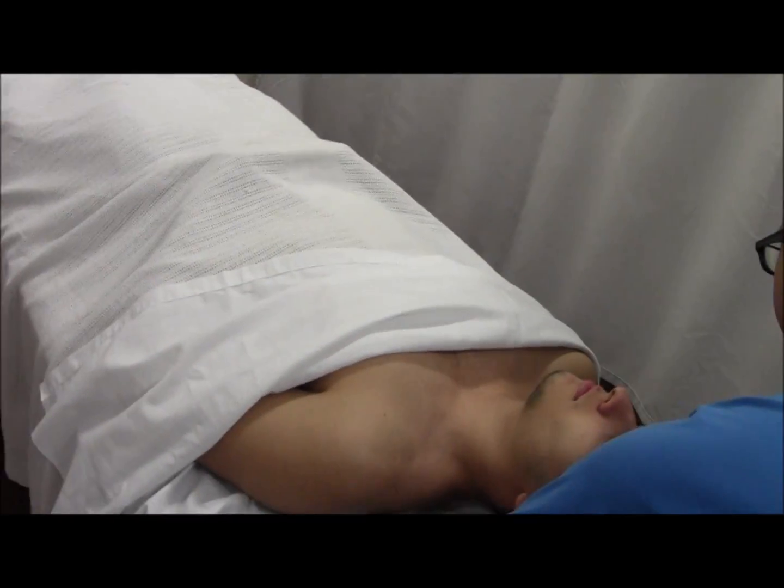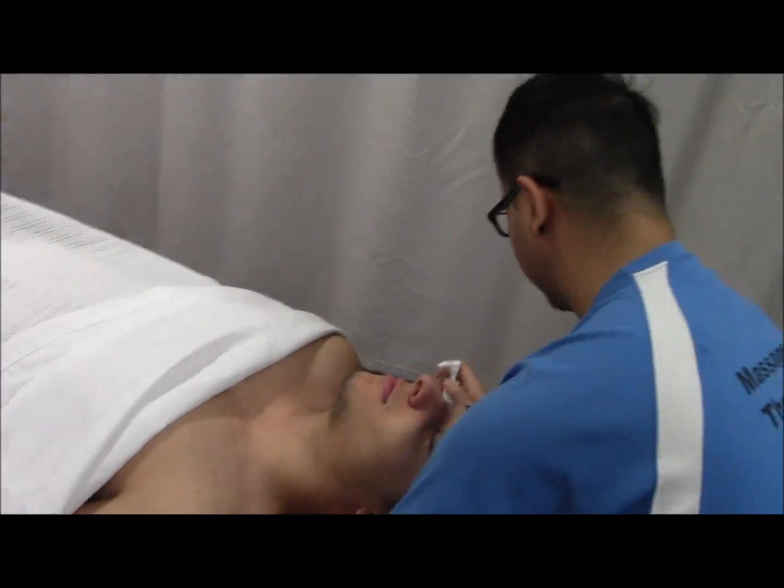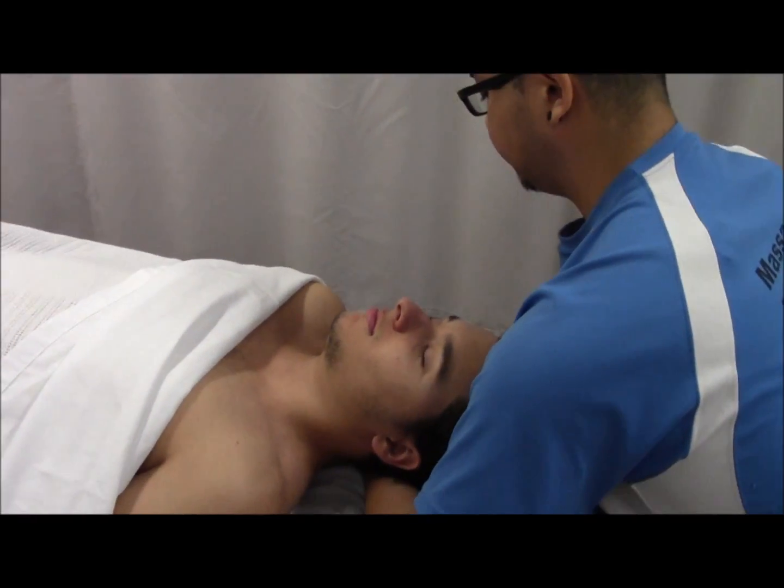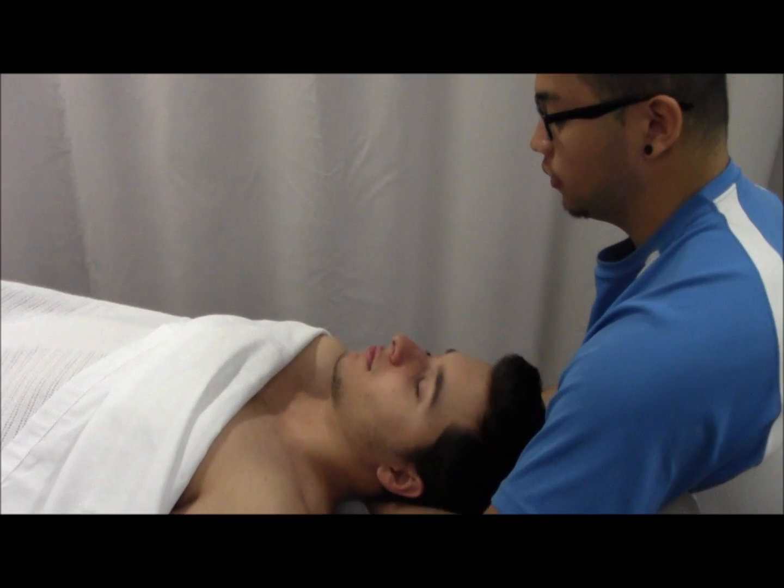Demonstrating body. So, Sam, what area of your body is the left side of your ribs?